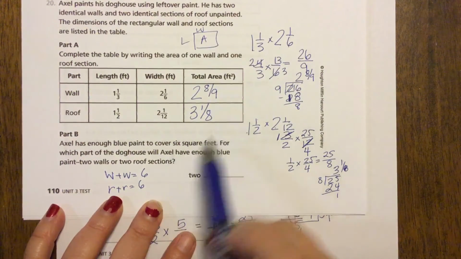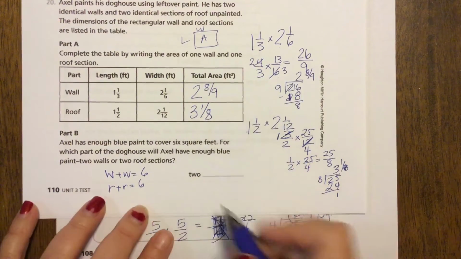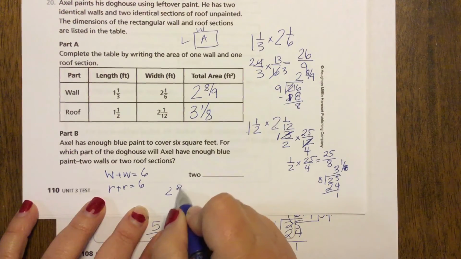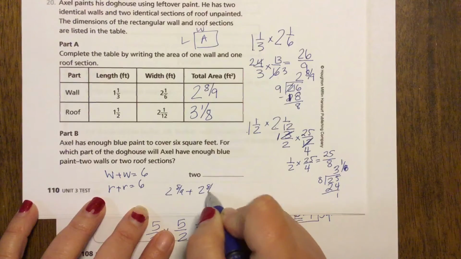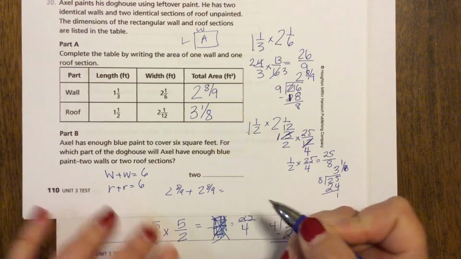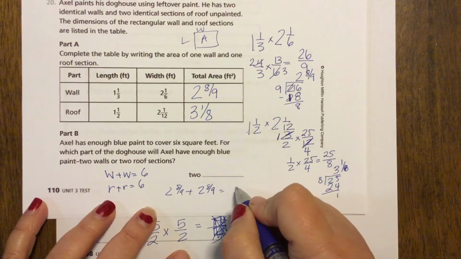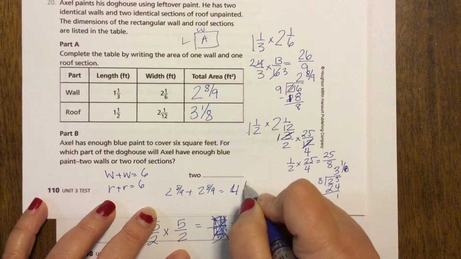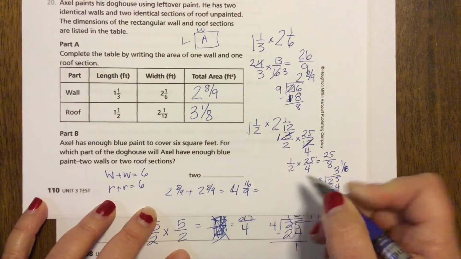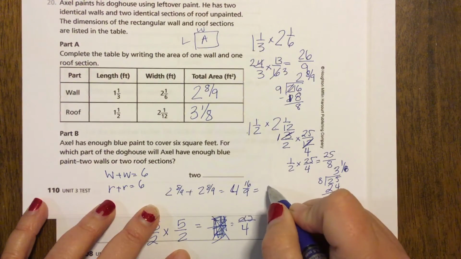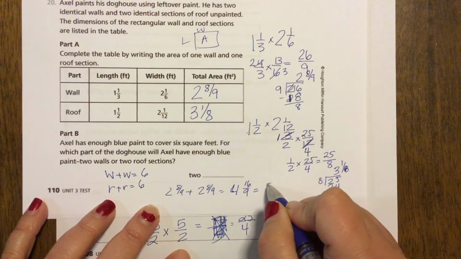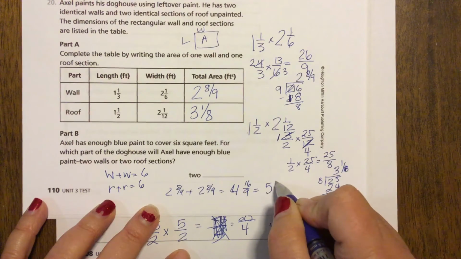Okay, well, wall plus wall is going to be 2 8/9 plus 2 8/9, which would be 46/9, or 5 1/9.